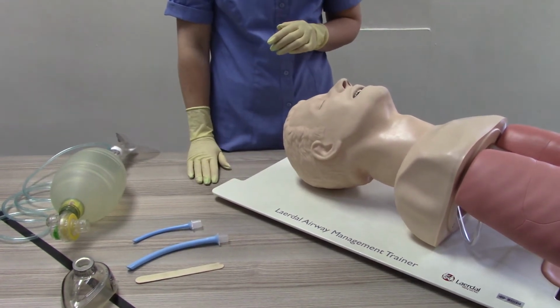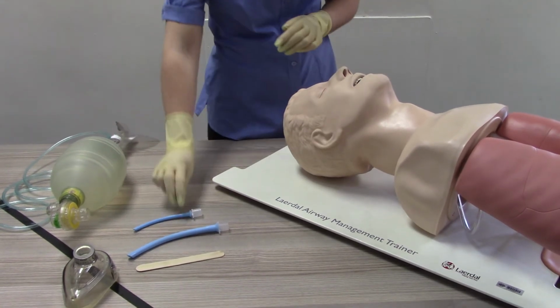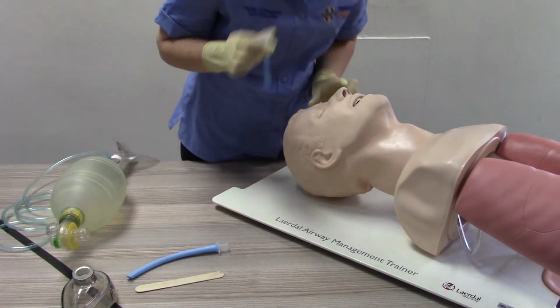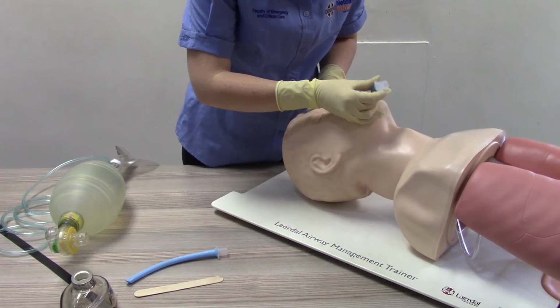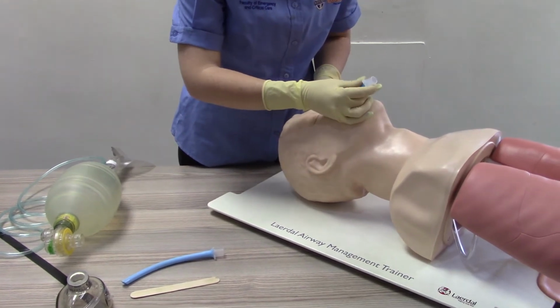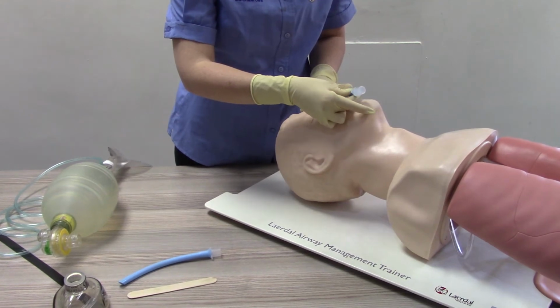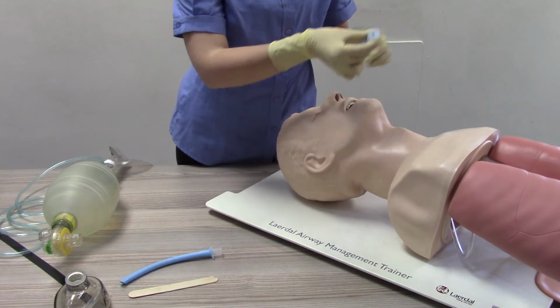Step 3. Insert nasopharyngeal tube with the bevel away from the septum into the largest nostril. Advance gently. If resistance is encountered, rotate the tube to facilitate gentle advancement. If resistance cannot be overcome, remove the tube and attempt the other nostril.